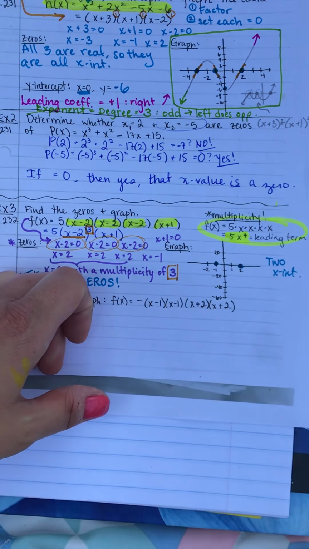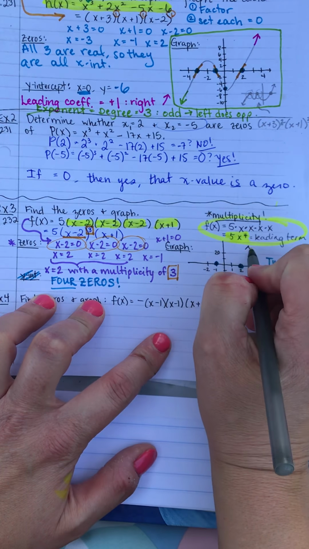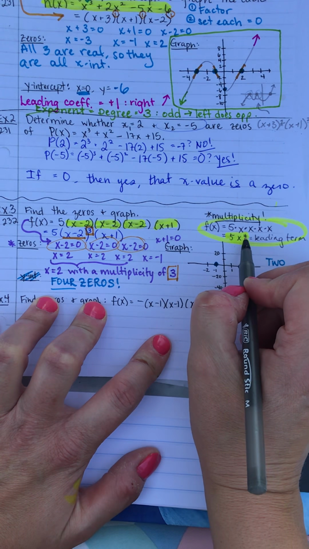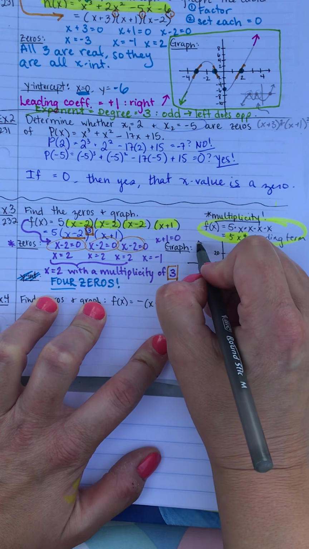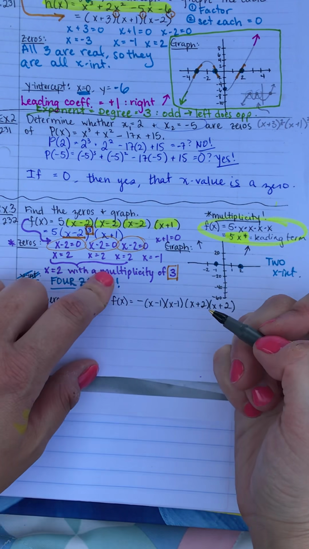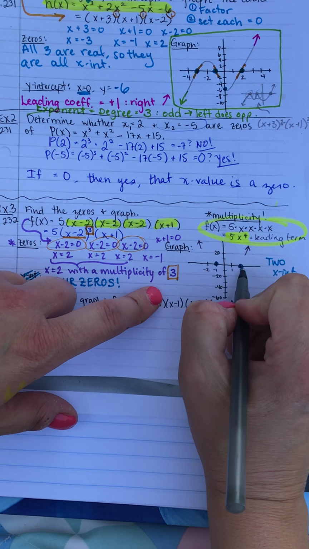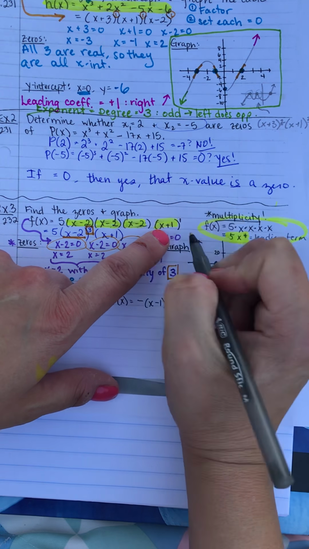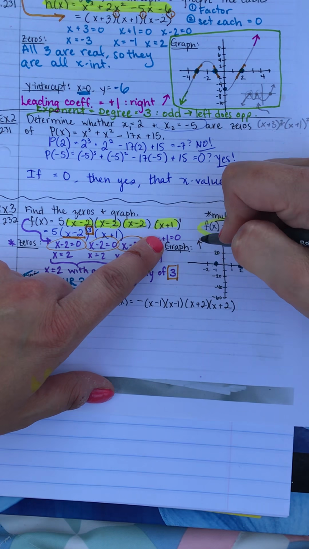5 is positive, so what does that mean? A positive 5 means it's going to go up on the right. X to the 4th, an even degree, says the other side's going to do the same, up. Then we look at 2 and negative 1. Are those multiplicities odd or even? Well, x plus 1, we only had one of those, right? It was just to the first power, so it's going to cross through there. So it's going to come down.